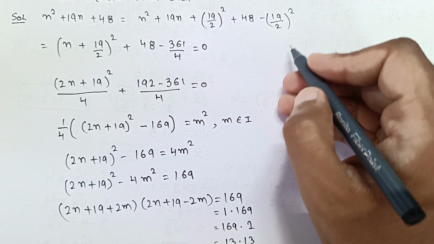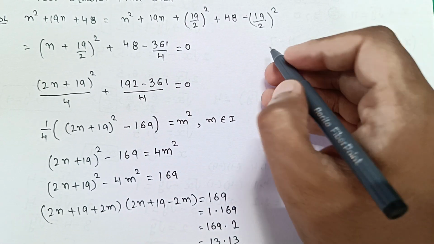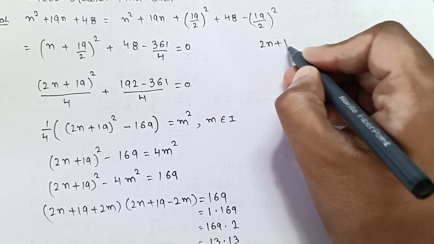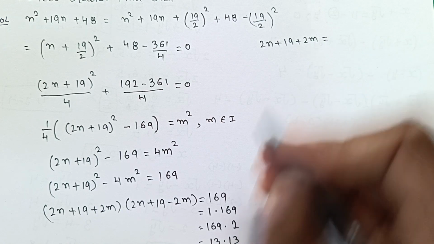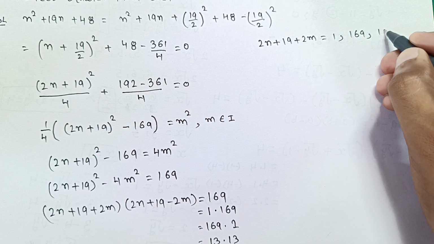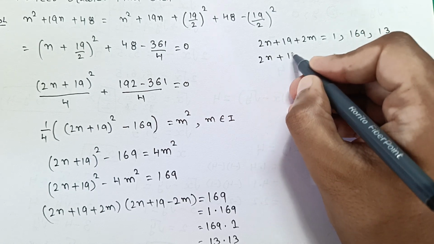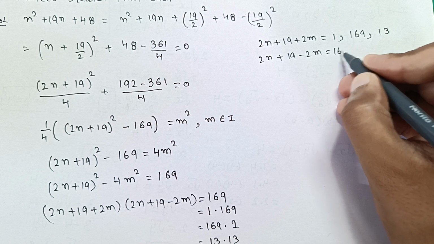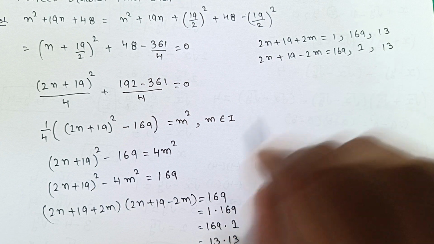So the possible values for 2n plus 19 plus 2m are 1, 169, and 13, and the corresponding values of 2n plus 19 minus 2m are 169, 1, and 13.